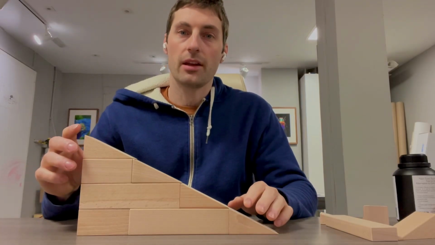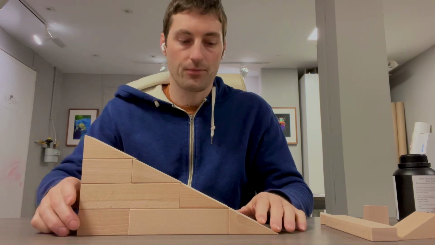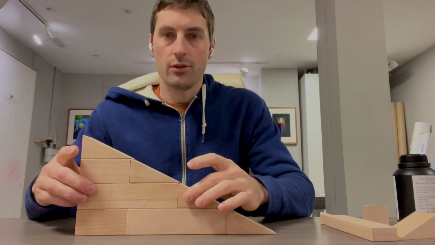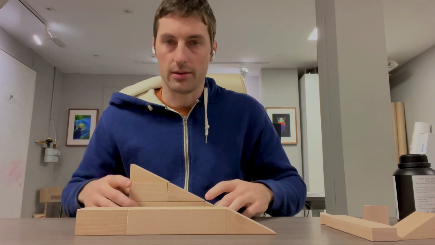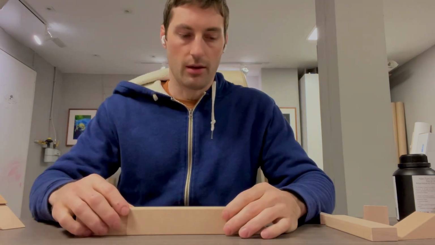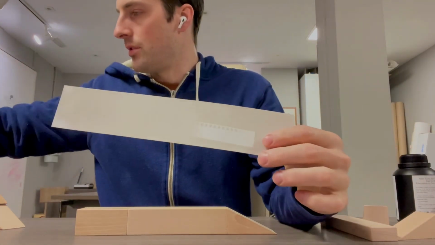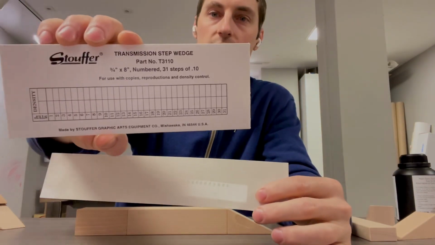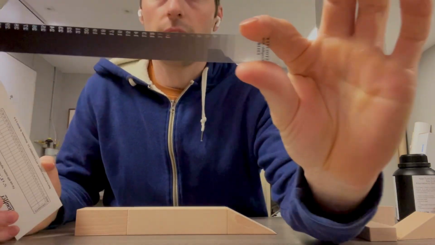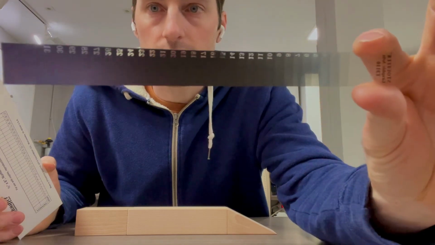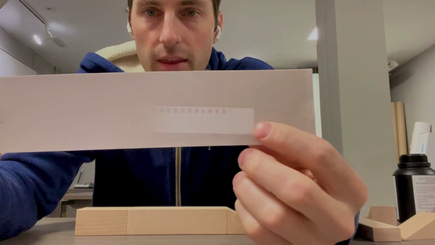These blocks represent the tonal scale of a print going from the highlights to the maximum density. If I were to break this apart, we can see how this is built up in layers. So this would be the first layer for the highlights. If I were to expose a Stouffer step wedge, which is just a silver negative with various densities on it, I'll get a chart that looks like this.